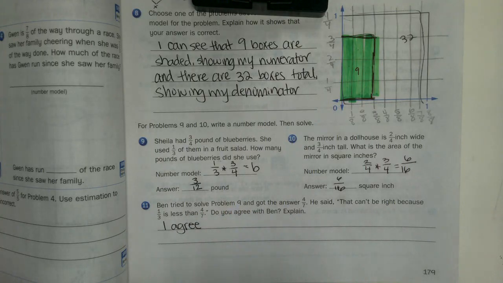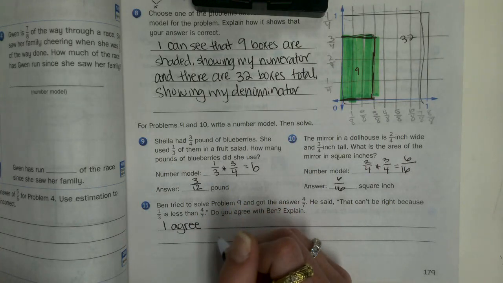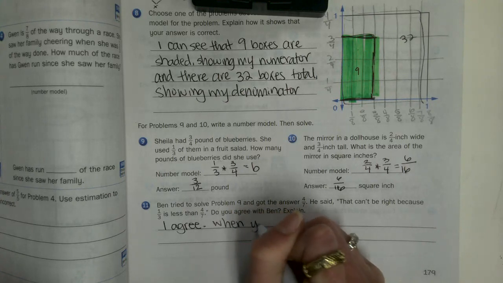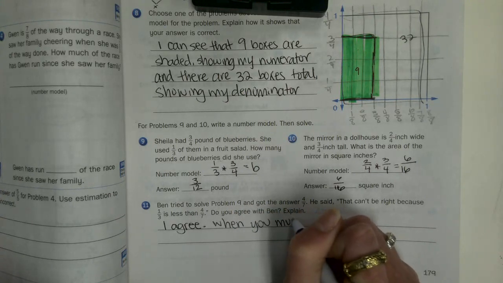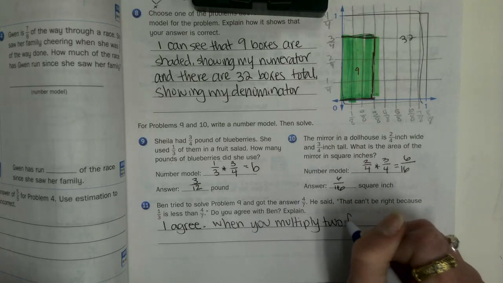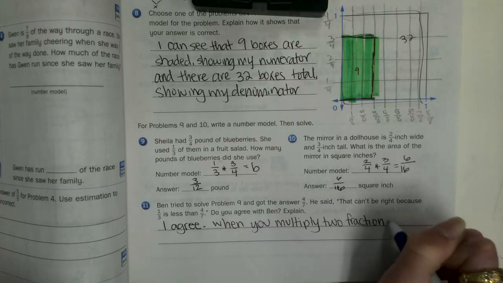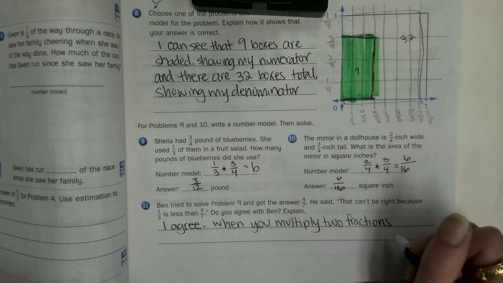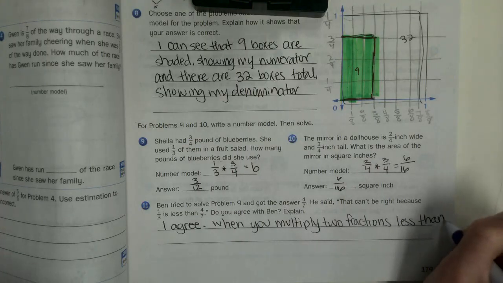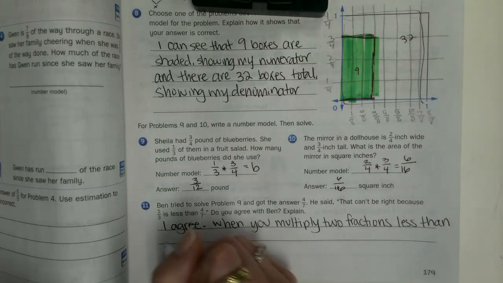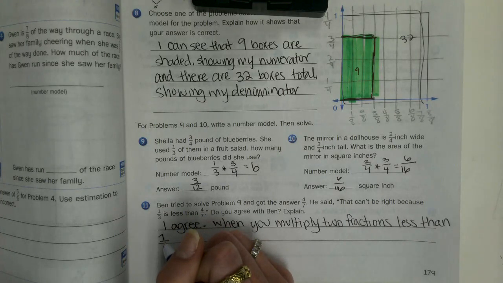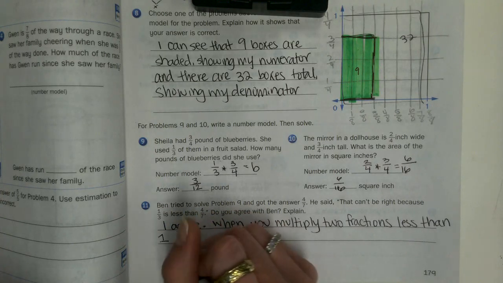Just for the sake of timing, I'm going to go ahead and write this down. Okay. When you multiply two fractions less than 1, the product should be less than 1.